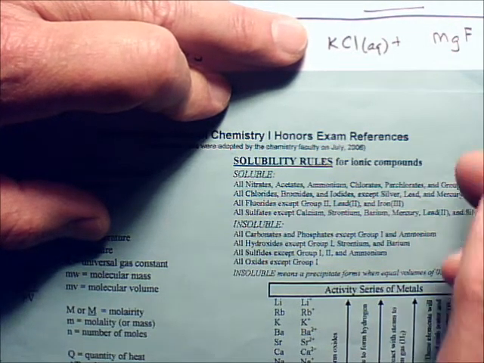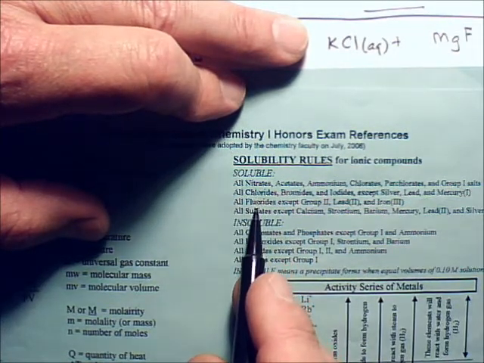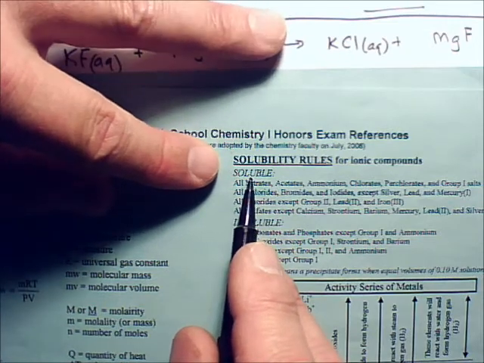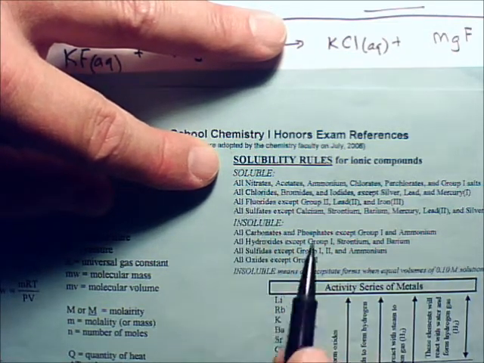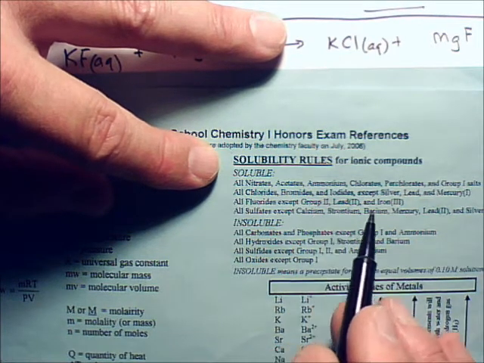Okay? All right. Magnesium fluoride. Let's see. Well, there's fluorides there. And all fluorides are soluble except group 2, lead 2, iron 3.